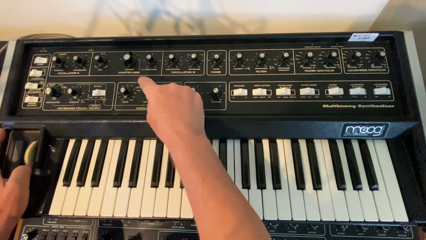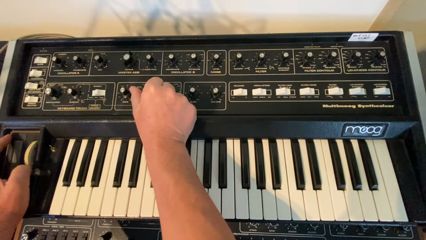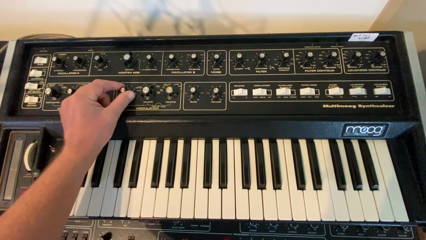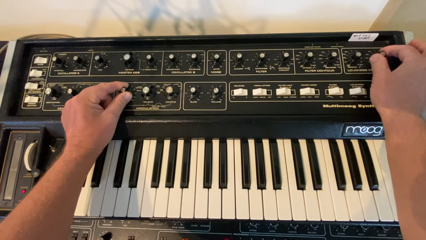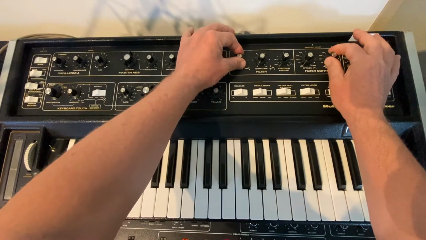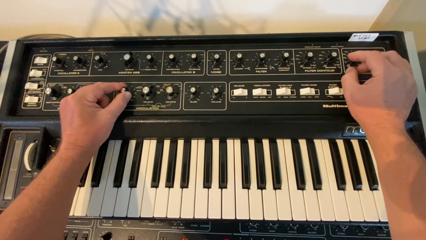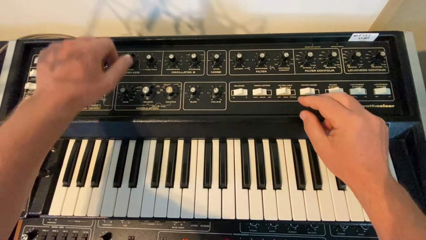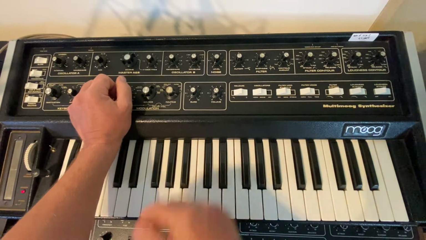And there is something which is nice. This is what they call sample and hold. So the synth will pick some value. Kind of an R2D2 robot.